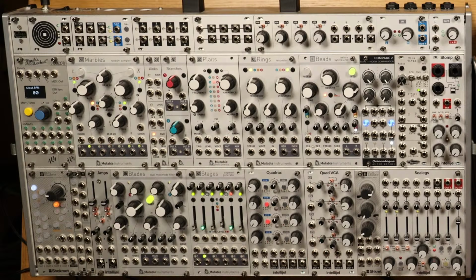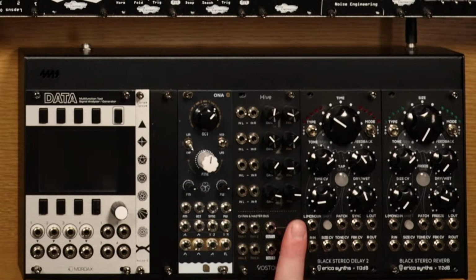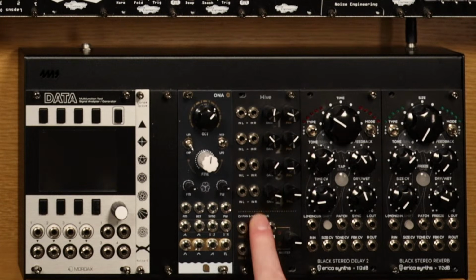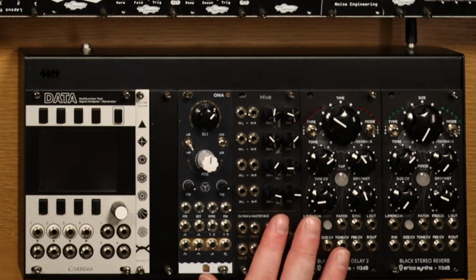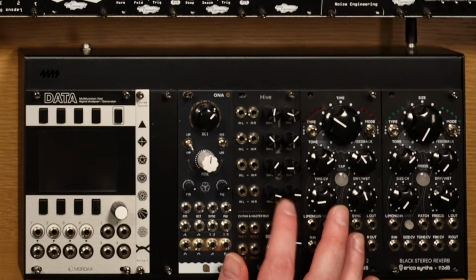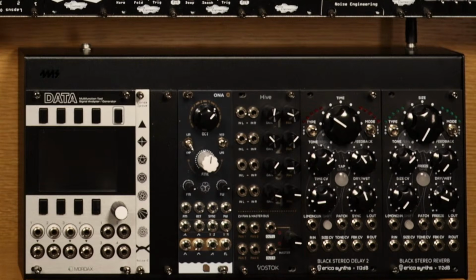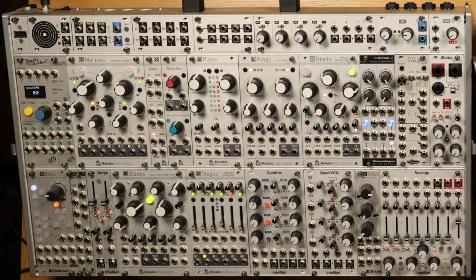And I've also since gotten the Vostok Instruments Hive, which is down here in the pod case. This is a 4-channel stereo mixer, which I think we talked about last week. And so this will also alleviate some of the times where I've been using the quad VCA as a submixer. Now I can use this for that, and I won't use up VCA channels just for basic mixing. Yeah, amps is great, isn't it? So yeah, let's talk about it.